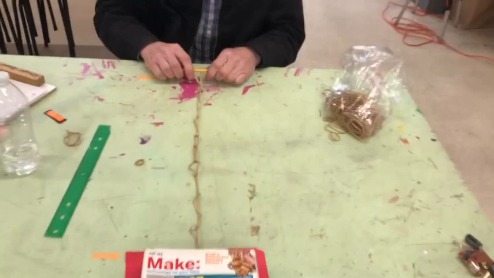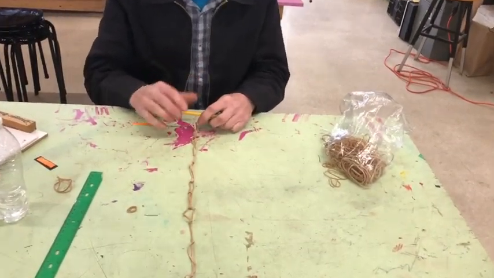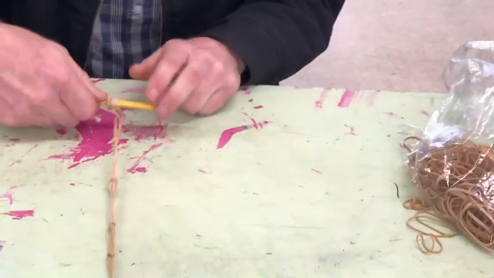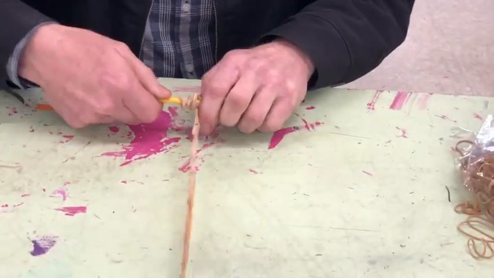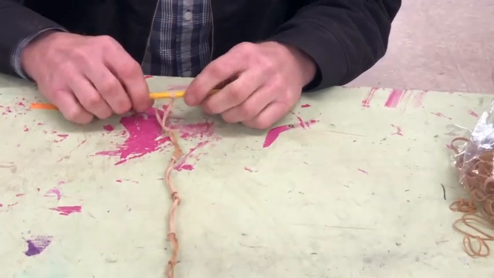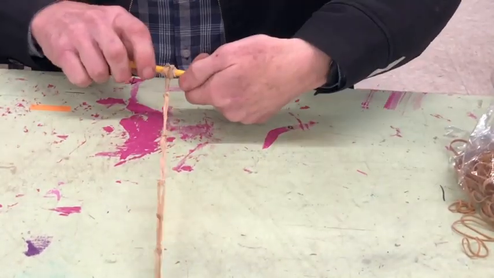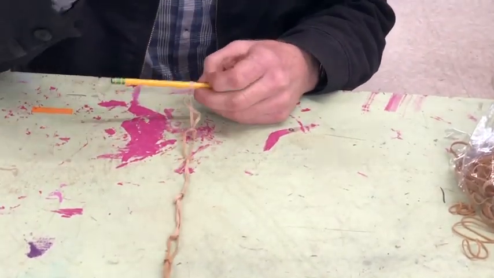All right, and then we use the extremely precise scientific method of twisting the pencil like this and counting how many twists it is. All right. So it doesn't matter how far you twist. The important thing is it's the same one every time.